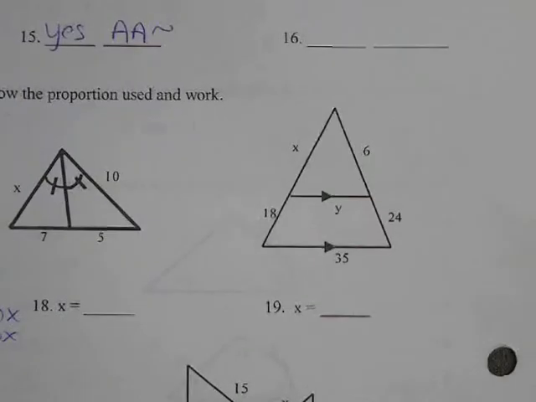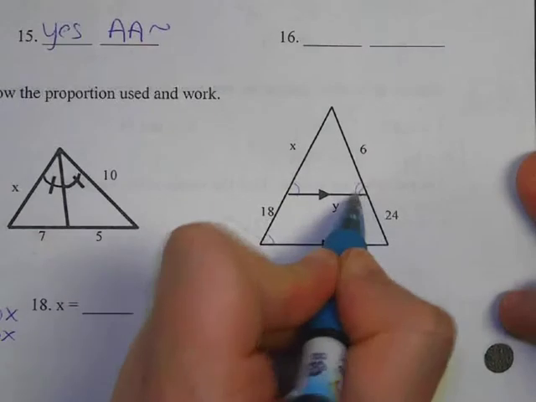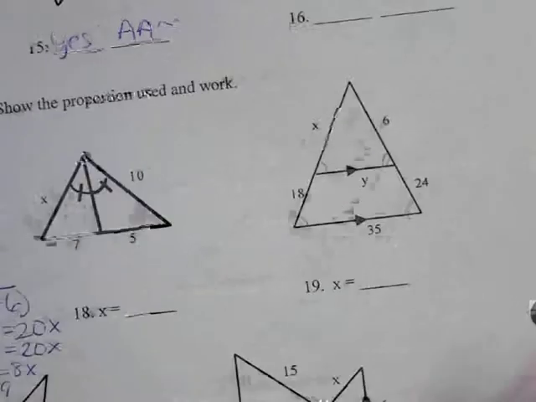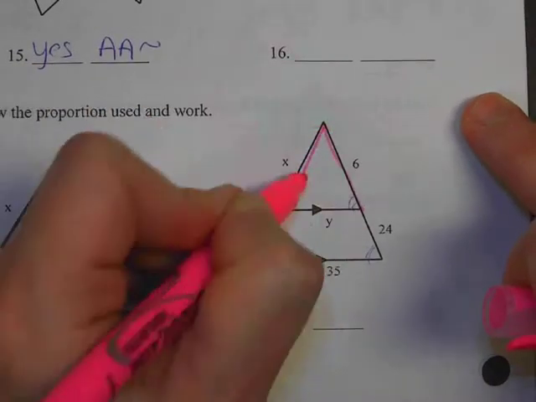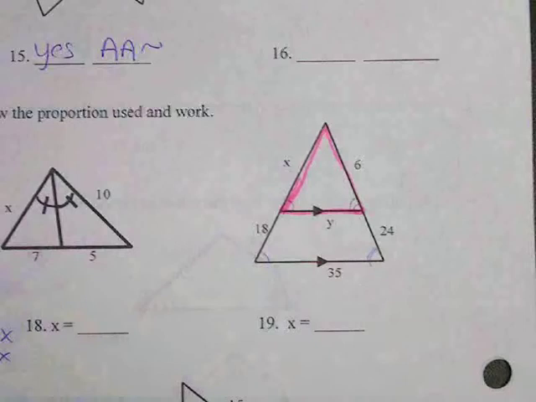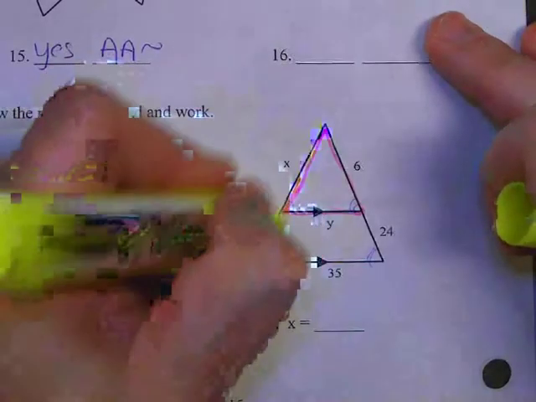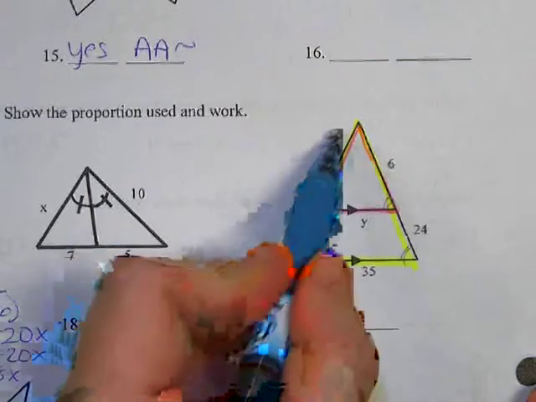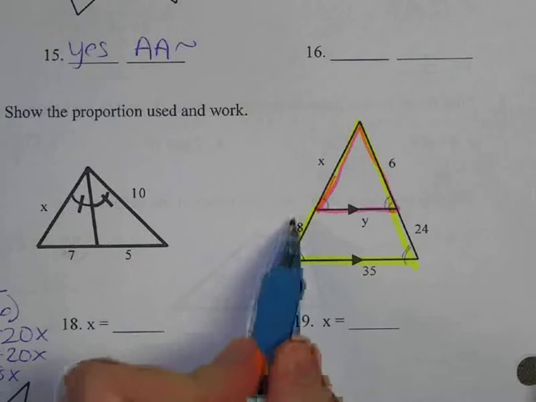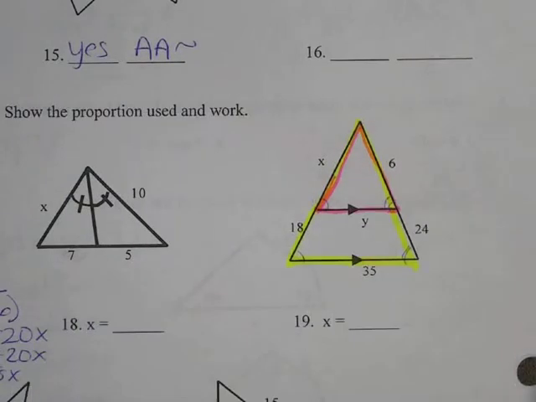All right, number 19. Again, same kind of problem. We have corresponding angles, which mean our two triangles are similar. One triangle we're looking at is the upper triangle on the top. The second triangle we're looking at is the whole triangle in the picture. So pieces that we have: x, 18, 6, and 24. We also have y and 35. This one really only asks you to find x though.